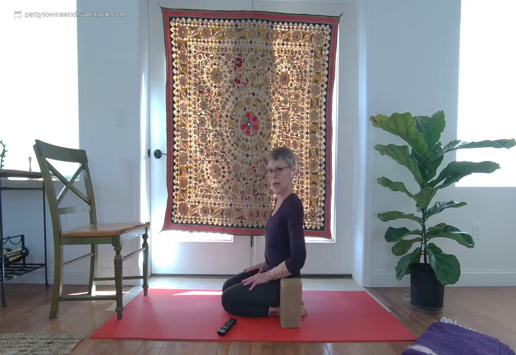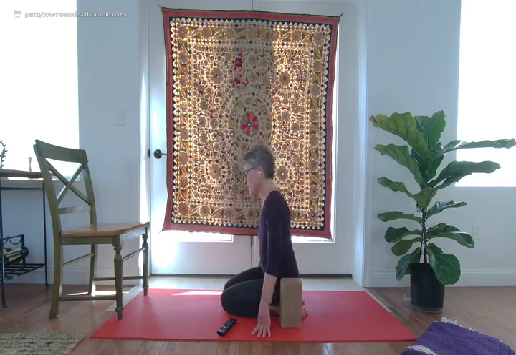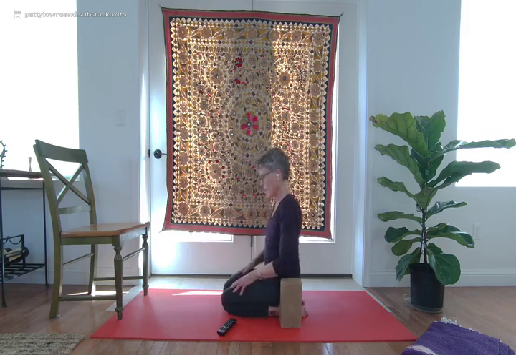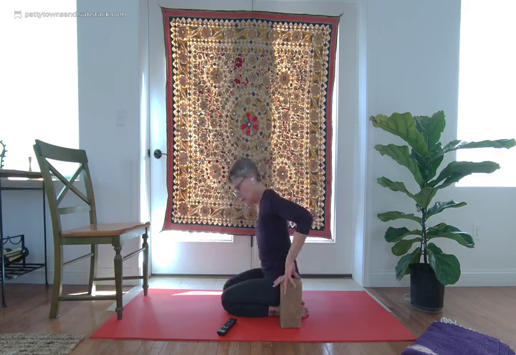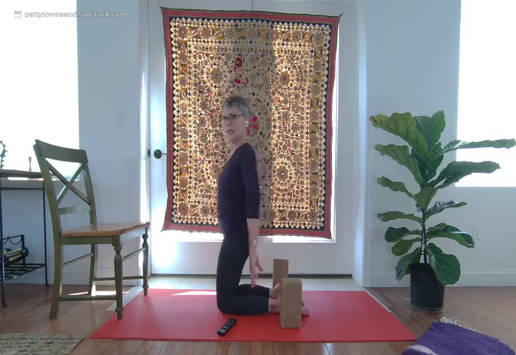But let's take a moment. So I'm just sitting right between my heels. You can, any of the kneeling postures, Virasana, Vajrasana, variation of those is fine. And let's come up onto your knees. So here we go, kneel standing.